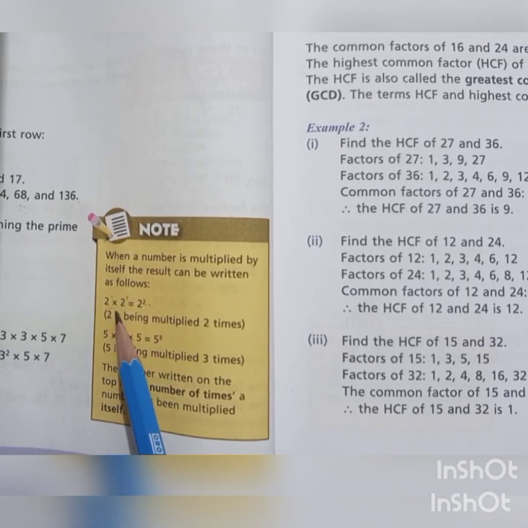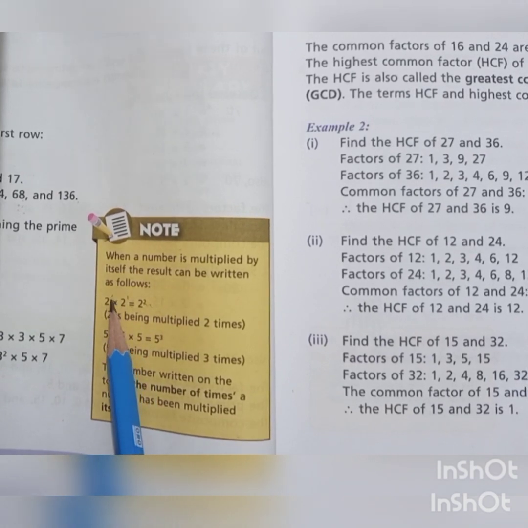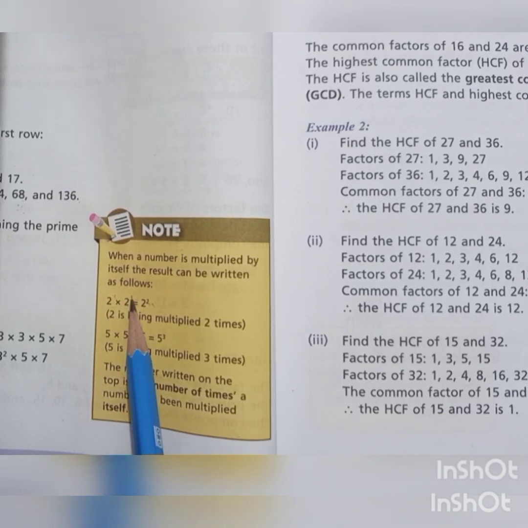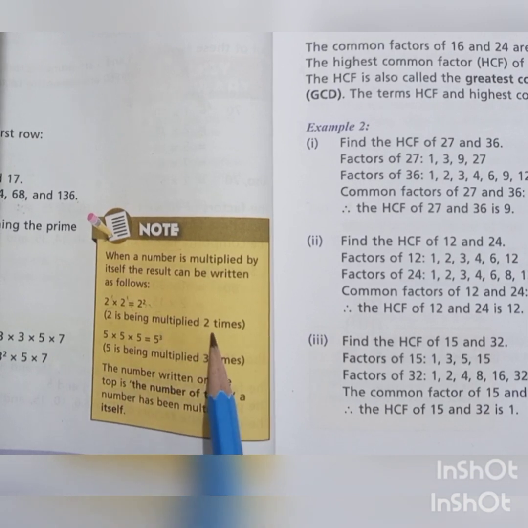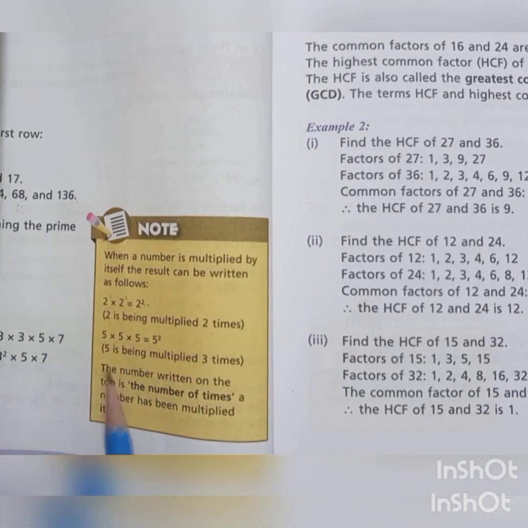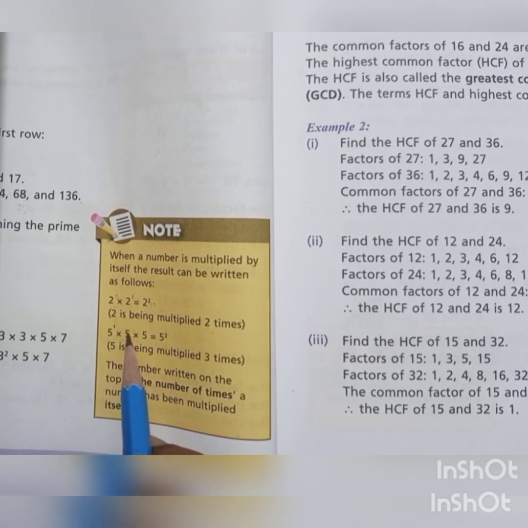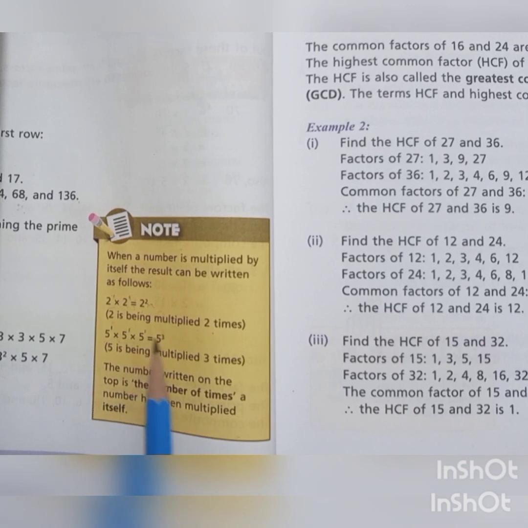If the numbers are same, then the powers will be added, as the power of 2 is 1 and here the power of 2 is also 1. So 1 plus 1 is equal to 2. 2 is being multiplied 2 times. 5 multiplied by 5 multiplied by 5. Here we can see that the power of 5 is 1, here is 1 and here is also 1. So 1 plus 1 plus 1 is equal to 3.